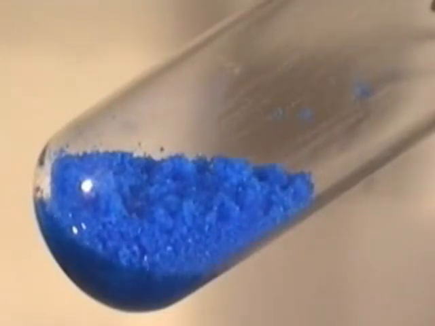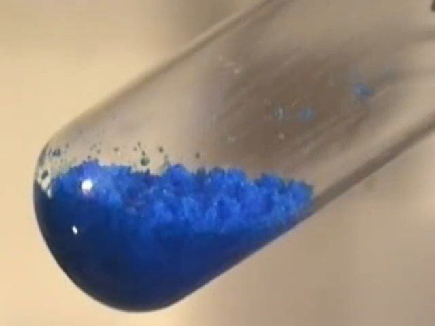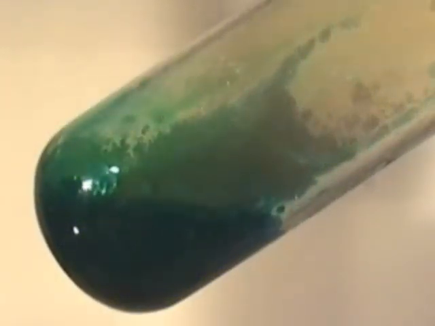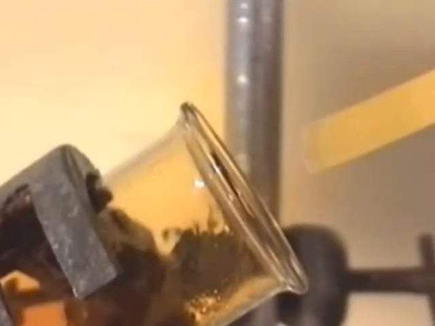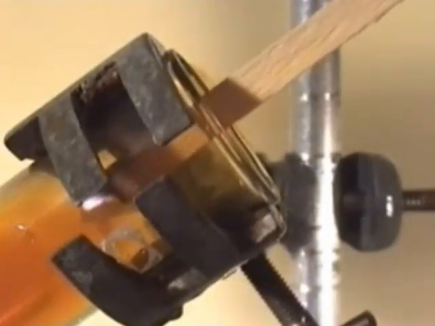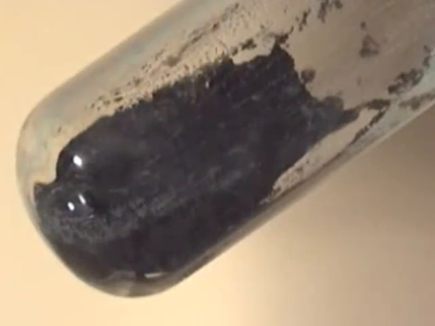When the blue copper 2 nitrate is heated, it first dissolves in its own water of crystallization, and then it boils. A red-brown gas is evolved, and it turns a wet litmus paper red. When a glowing splint is inserted into the boiling tube, it relights, and then a black residue remains.